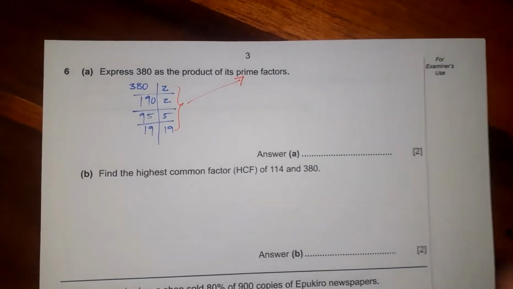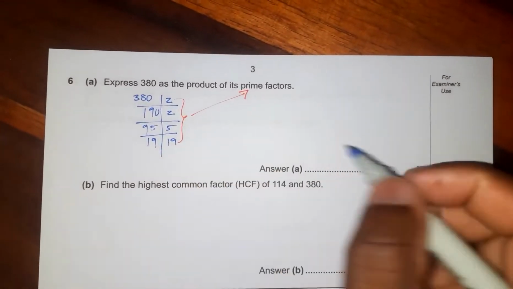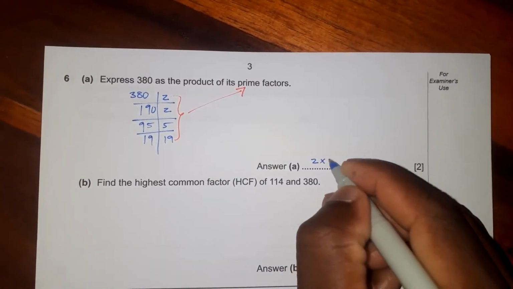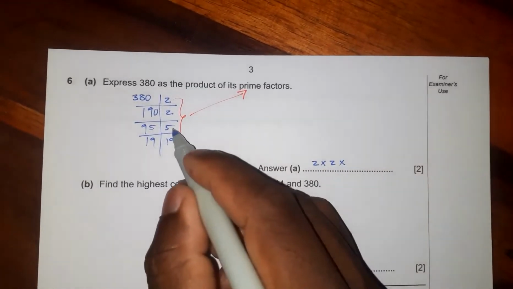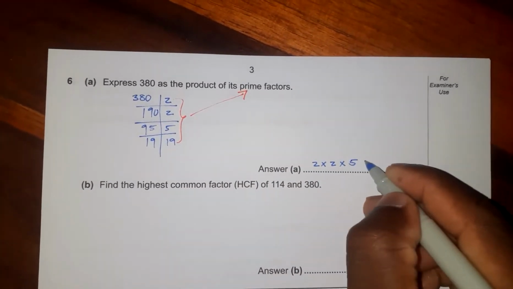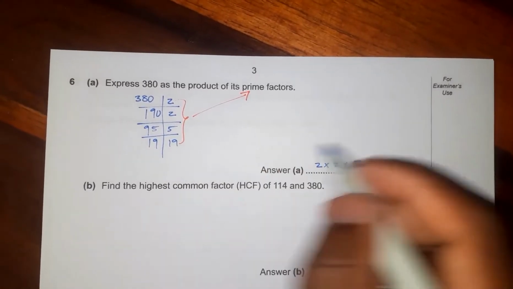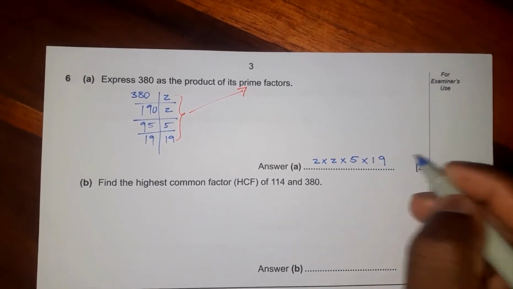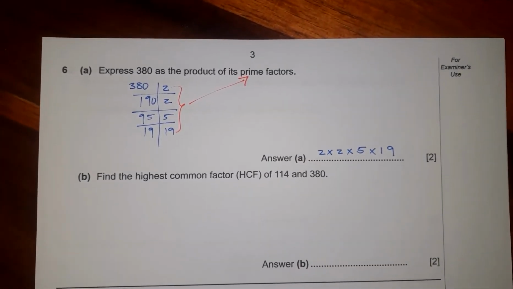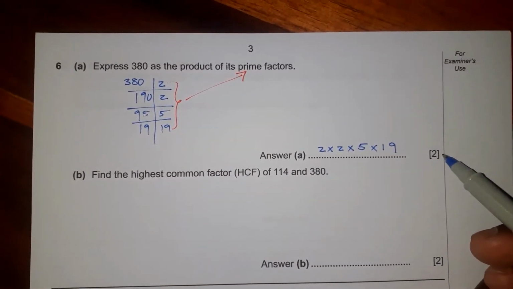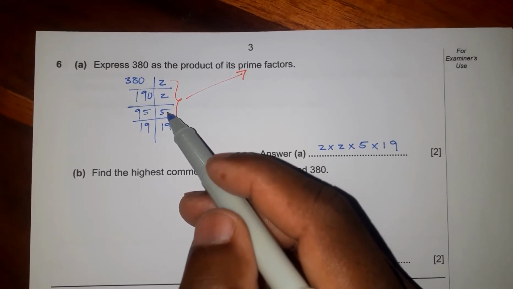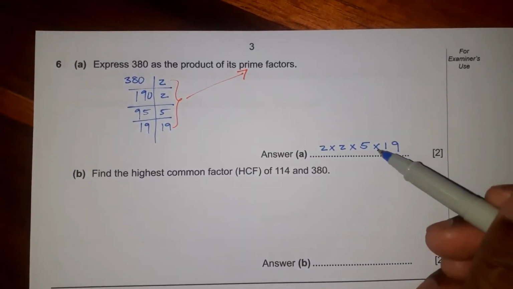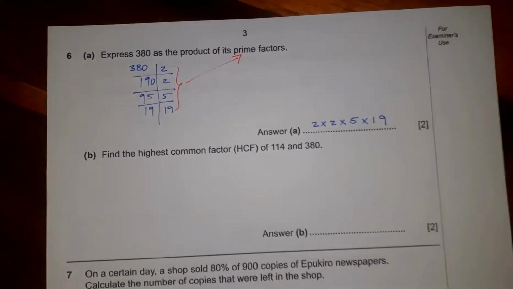Therefore my final answer, I write 2 times 2 times 5 times 19, and that is the answer. Since there are 2 marks here, it's important for you to show your working to score 1 mark, and then the other mark is for the final answer.